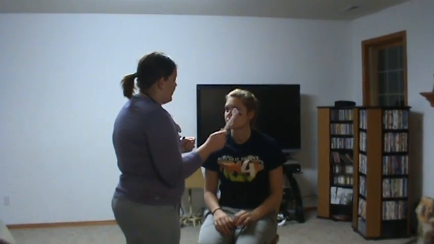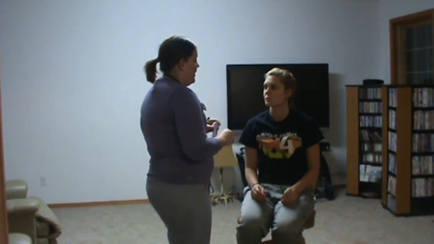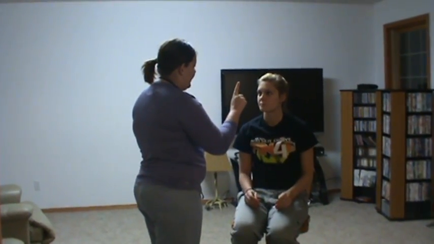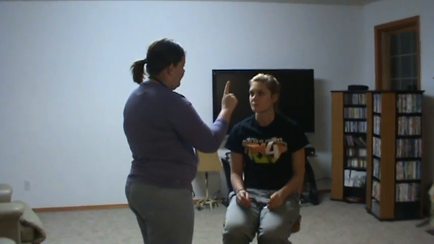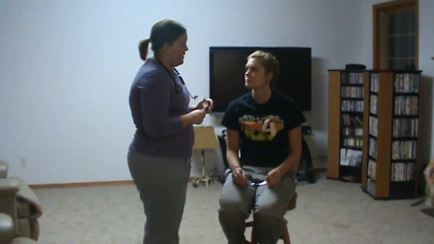Shine it and looking for if they are PERRLA, pupils equal round, reactive to light. And then I'm also going to test accommodation. I'm going to have you look at my finger here, find a spot on the wall behind me, and then look back at my finger. And they do accommodate. While I was assessing her eyes, I was also looking at her sclera and her conjunctiva. Her conjunctiva is pink, her sclera is clear.